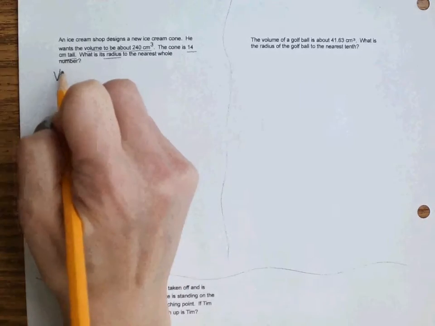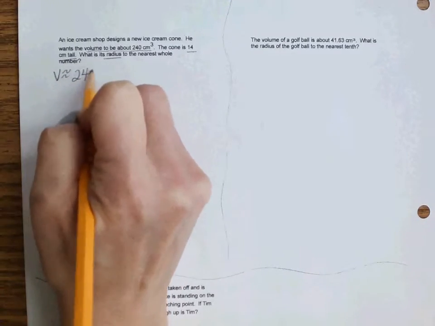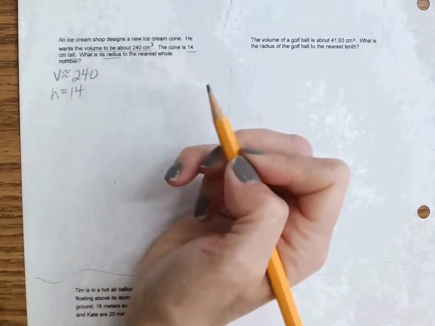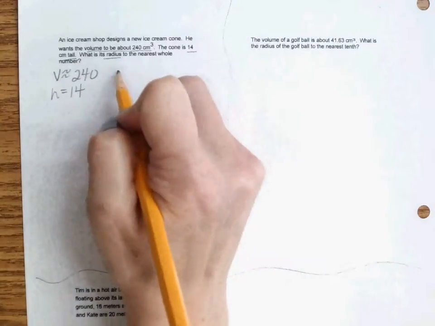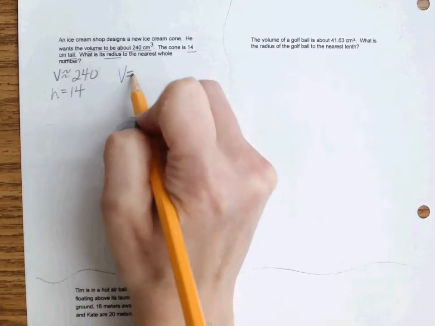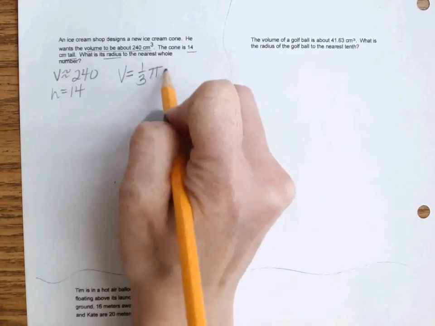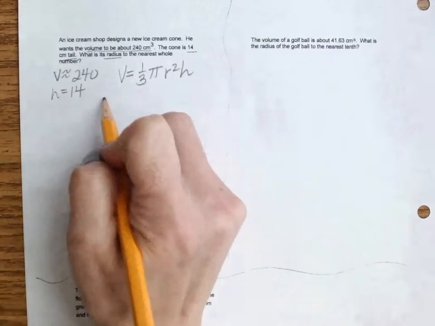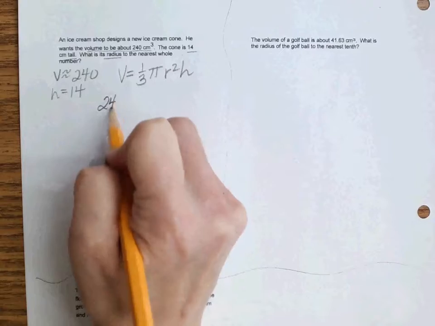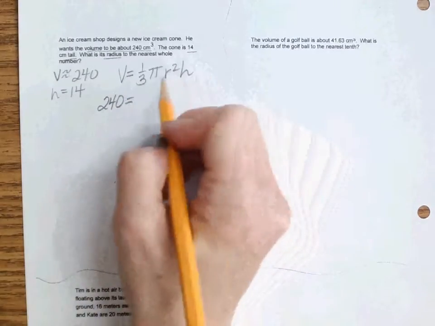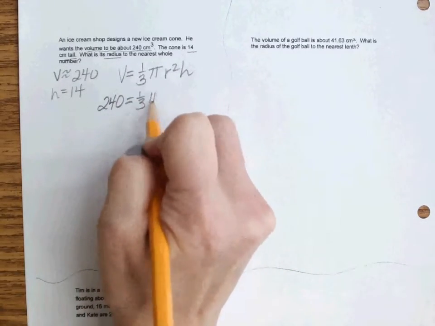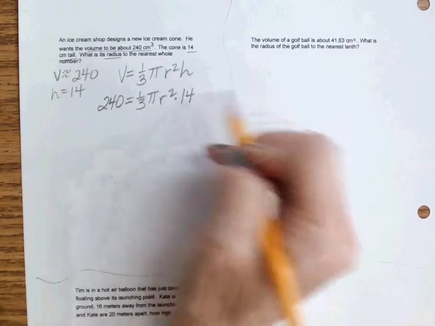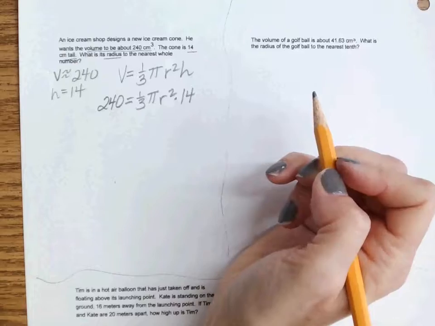So if the volume is about 240, we know the height is 14. We're going to solve for the radius. So I'm going to go ahead and make my substitutions. I have volume is 1/3 pi r squared h. This is the formula that we're going to be utilizing. I'm going to substitute 240 in for my volume. I'm going to leave that 1/3, leave the pi. The radius is what I'm solving for. My height is 14.